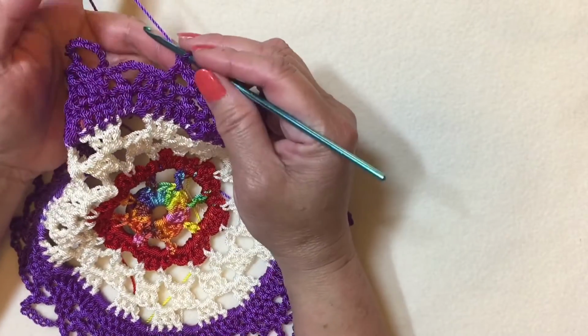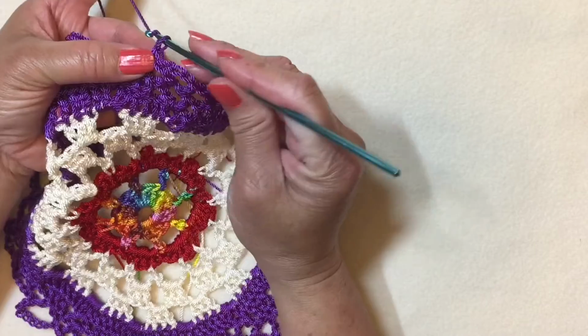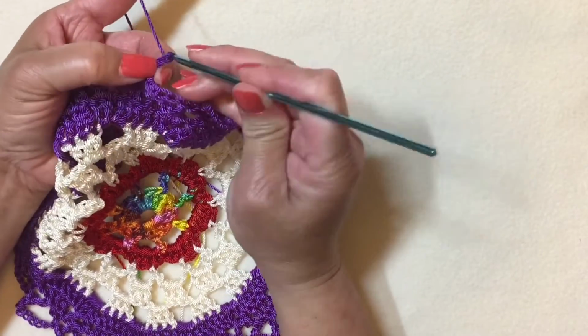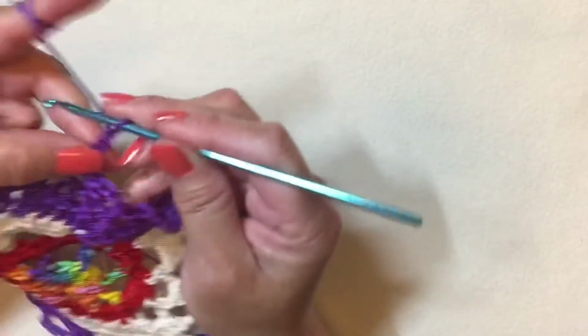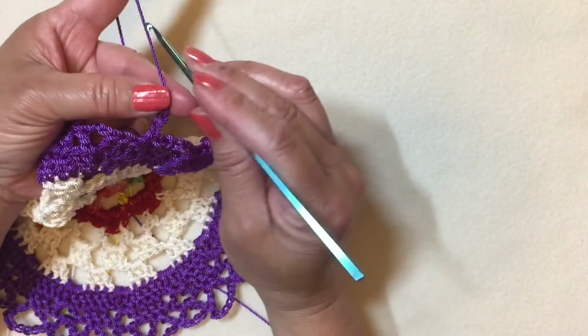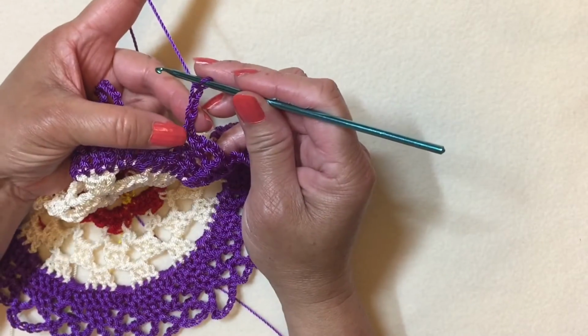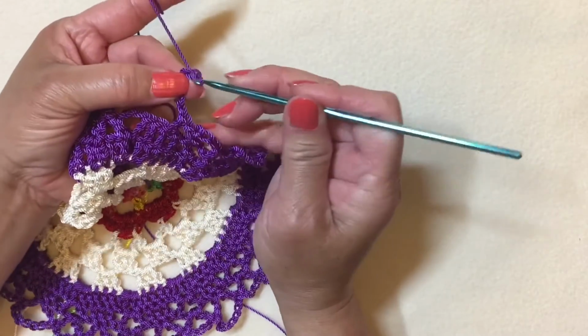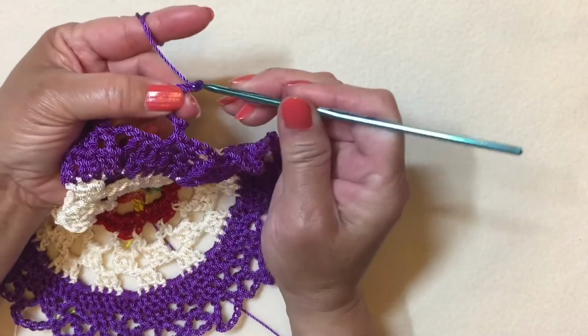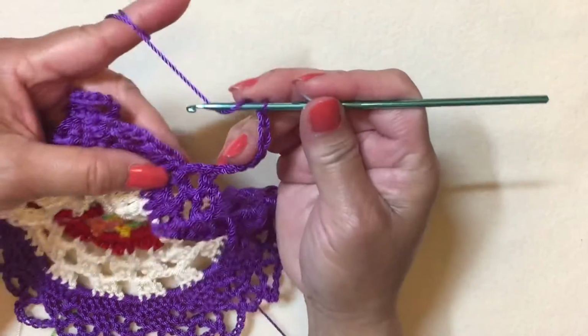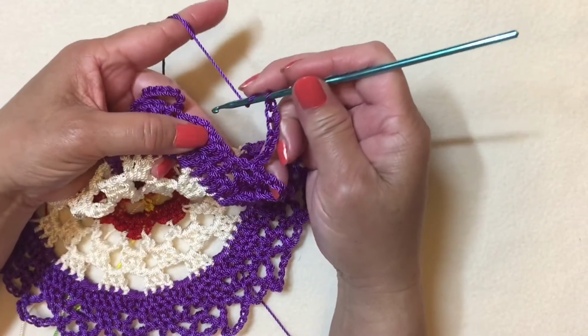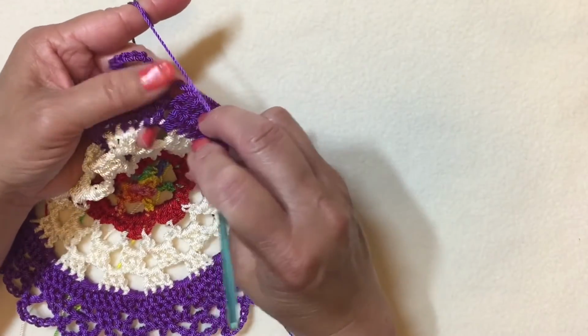Then we chain 7: 1, 2, 3, 4, 5, 6, 7, and double crochet on the same stitch.